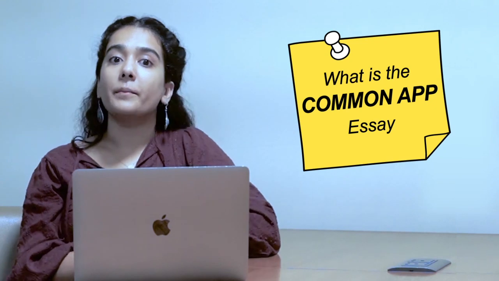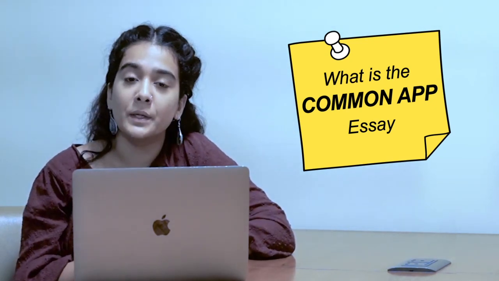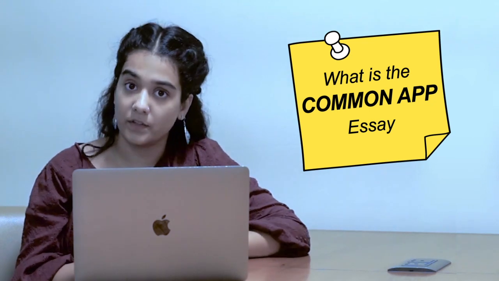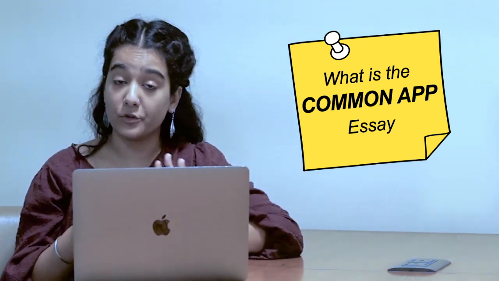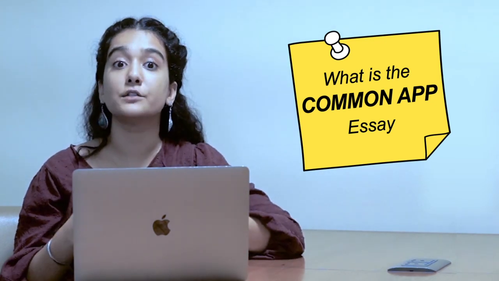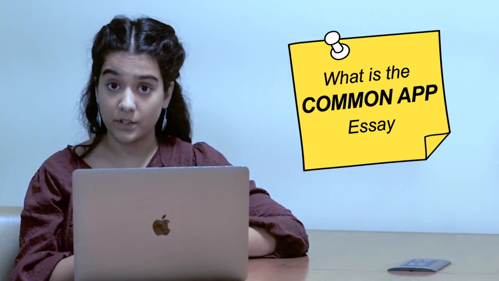So now let us talk a little bit about the basics. What is the Common App? The Common App, you might be familiar, is the centralized portal through which you will be applying to most US universities. And this is where you will fill in your biographical details, your school details, your grades, transcripts, your activities, everything goes on here.